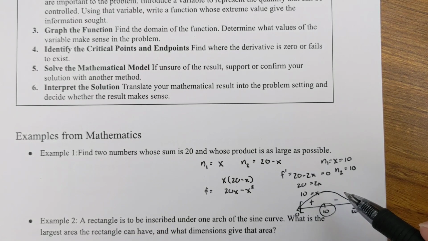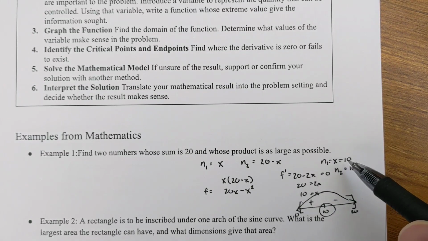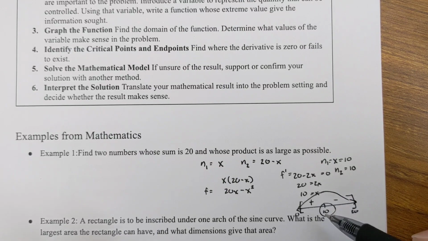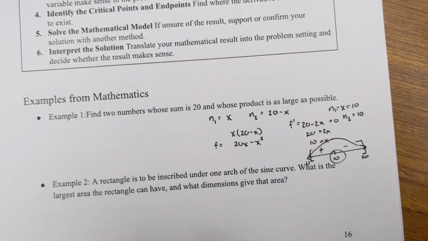This also kind of works a lot when you see geometry problems or area problems. If you need to maximize an area, typically a square does the best for a given perimeter amount.